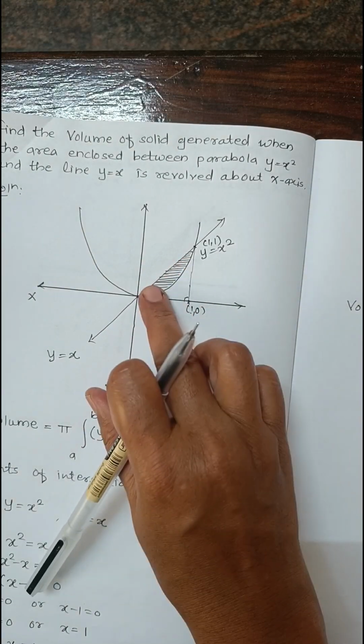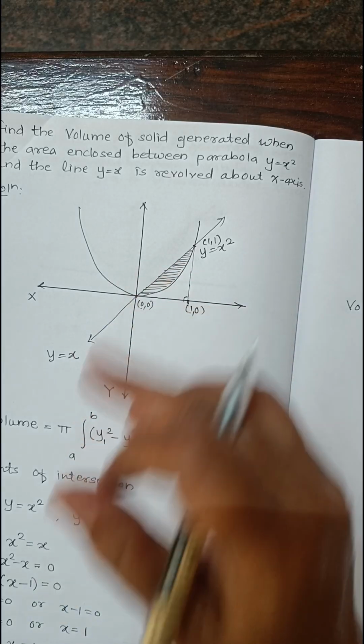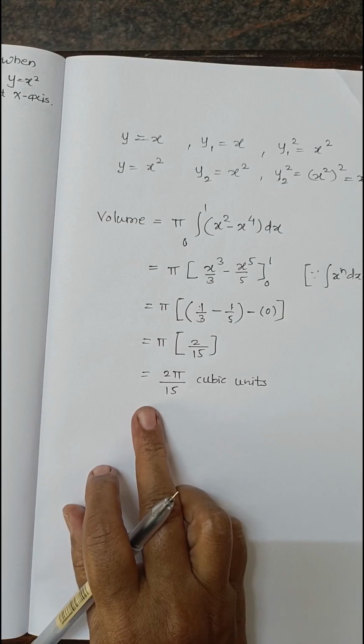When this area is revolved about the x-axis, the volume is 2 pi upon 15 cubic units.